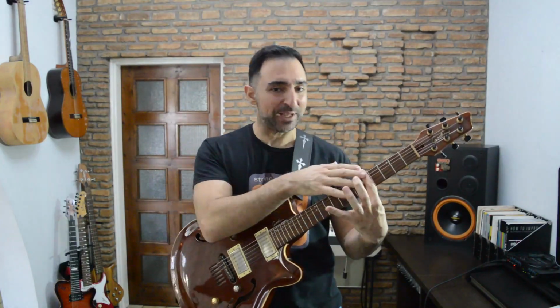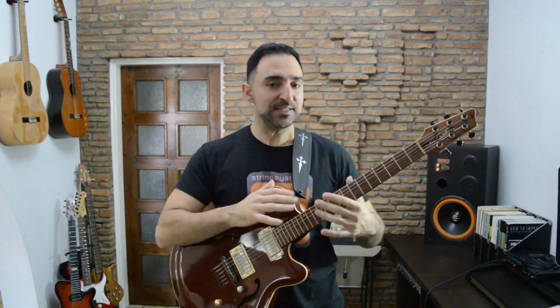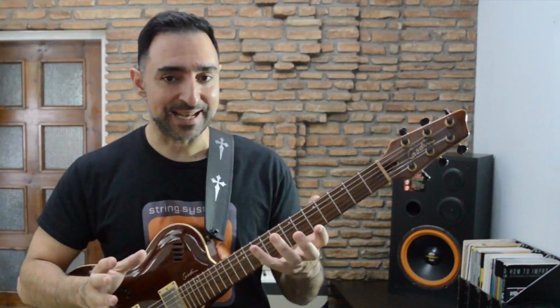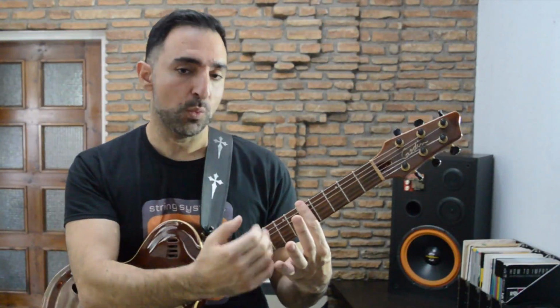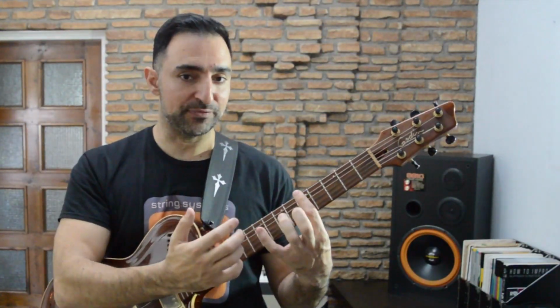Now, I will get into specifics and details for correct technique and so on in the corresponding lesson for this step, but this is the general idea. Get a clear sound on a 6-string bar without using any support from other fingers.